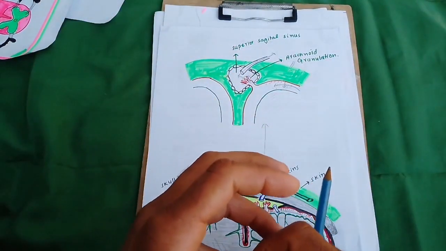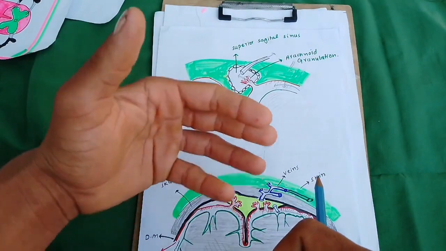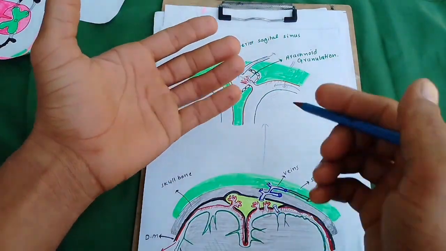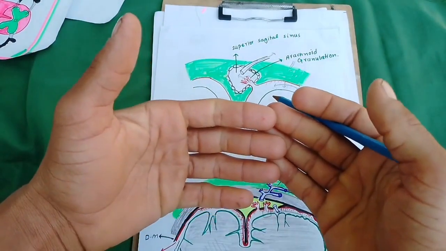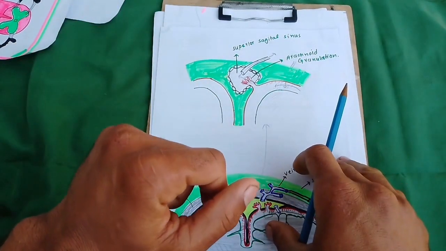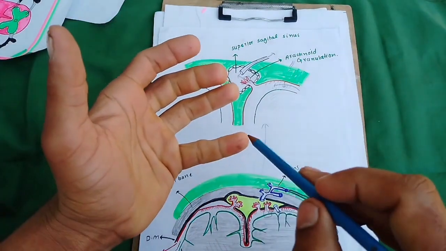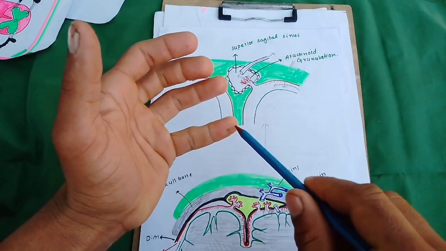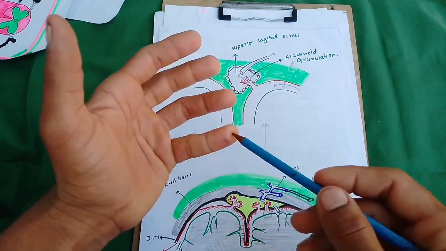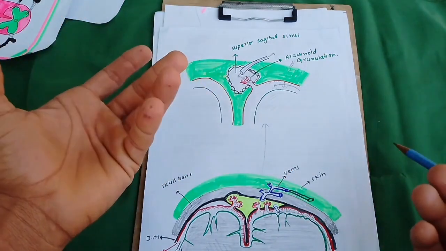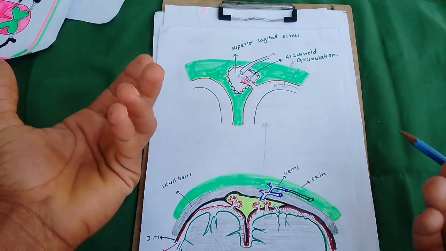Another function of the CSF is that CSF provides nutrition to the brain, because CSF consists of many nutrients. So it provides nutrients to the central nervous system. Okay, another function of the CSF is to remove the metabolites, to remove the waste products from the brain. Okay, many waste products are produced in the CSF during chemical reactions.